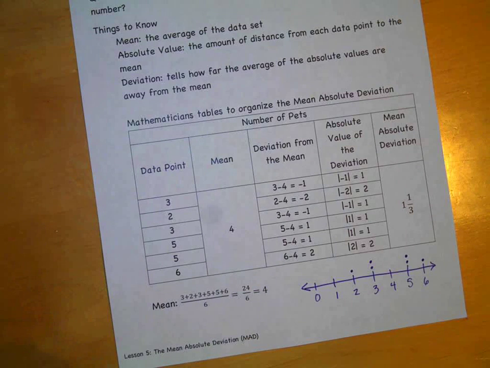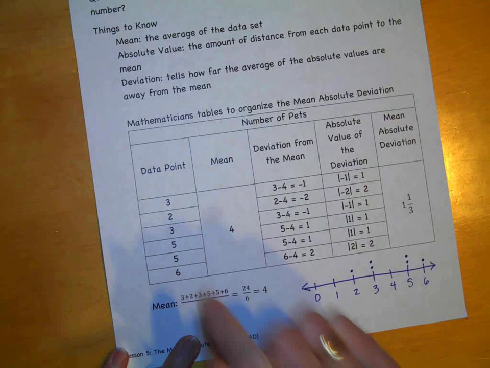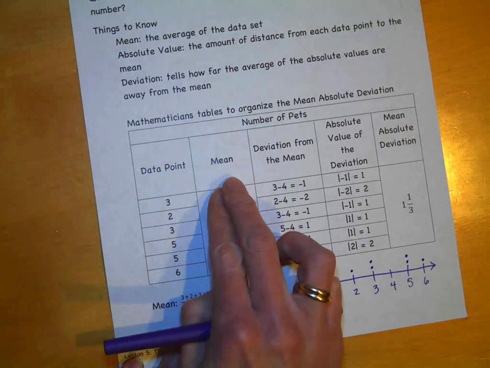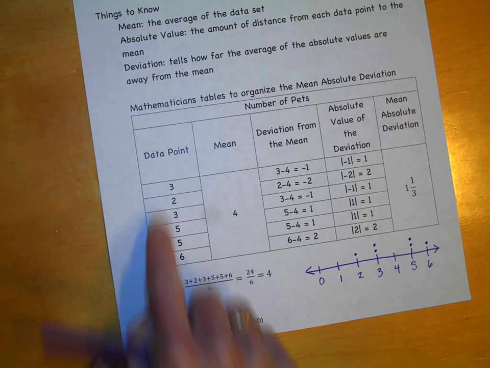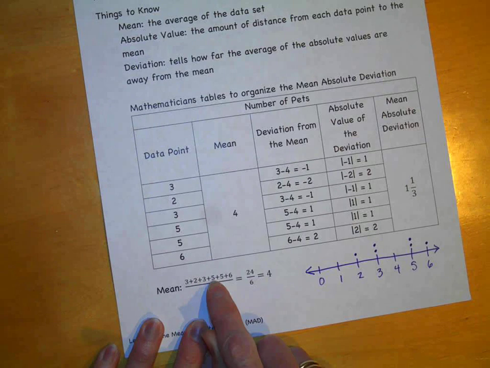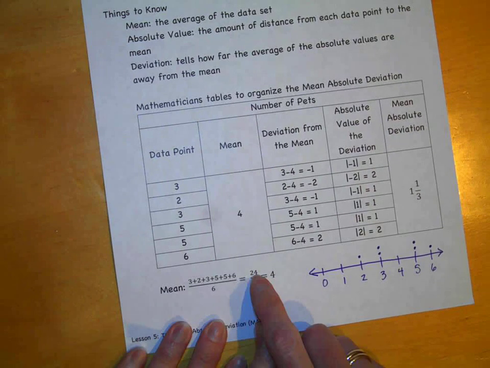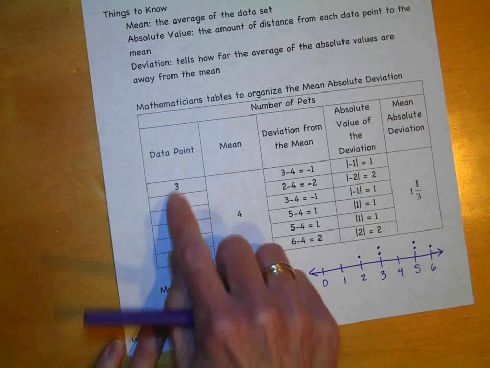So then the next step that we did is we need to find the mean. So we talked about when you're finding the mean, you can do it 2 ways. You can do fair share, or you can do the quicker way, and that was take every data point, so 3, 2, 3, 5, 5, and 6, add them all together. So 3 plus 2 is 5, plus 3 is 8, plus 5 is 13, plus 5 is 18, 19, 20, 21, 22, 23, 24. So you get a total of 24.